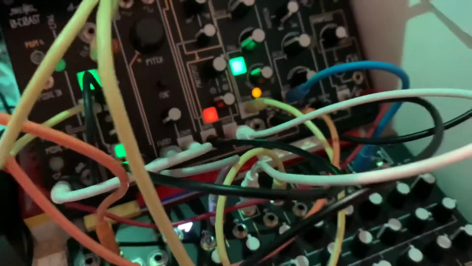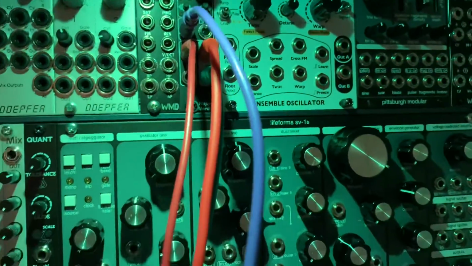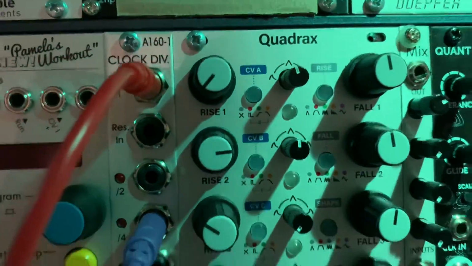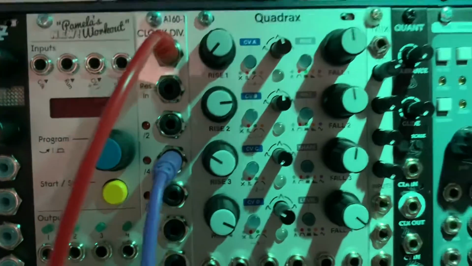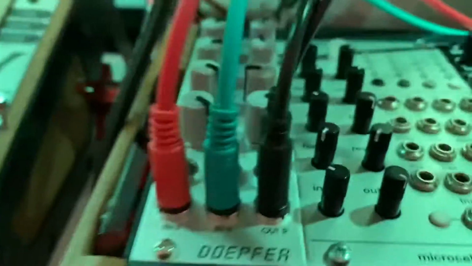I was going to say no other modules involved, but that's not true. I'm using the FX aid to provide some delay as well, and I'm clocking that delay. I'm using the clock out from the O control and it goes through the clock divider just to make it less intense tempo-wise, and then just out to the mixer.